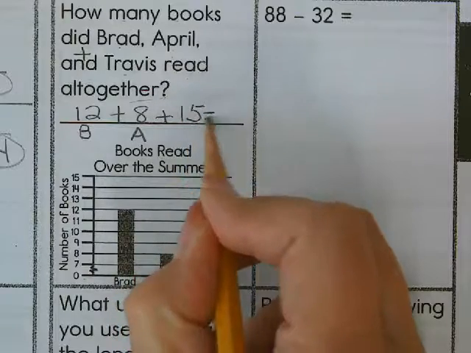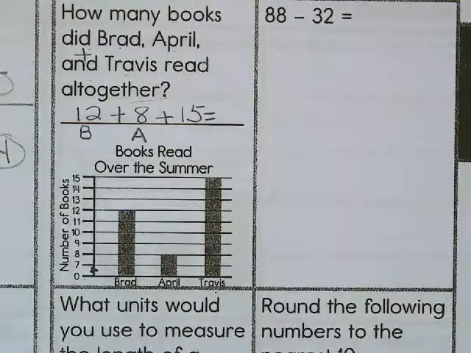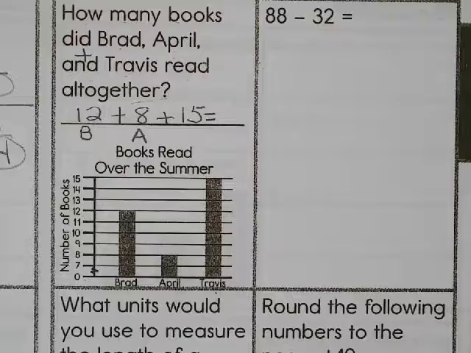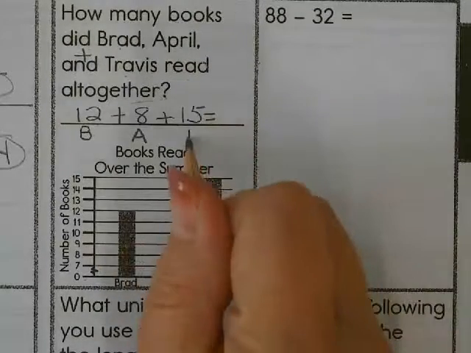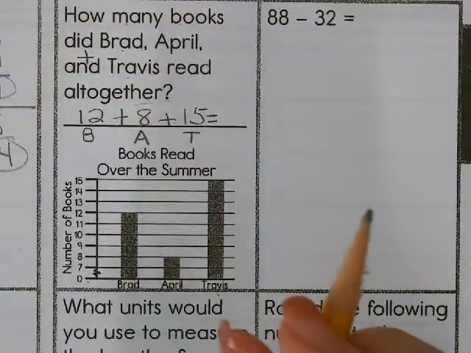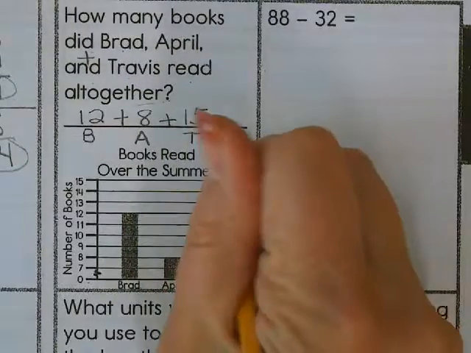We're wanting to find, as our answer, or sum, in this case, we call it addition sentence sum, total books.